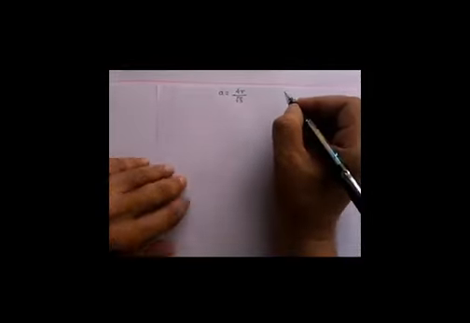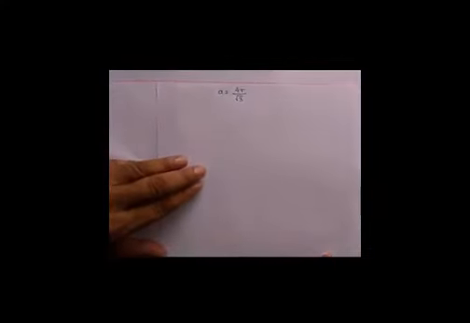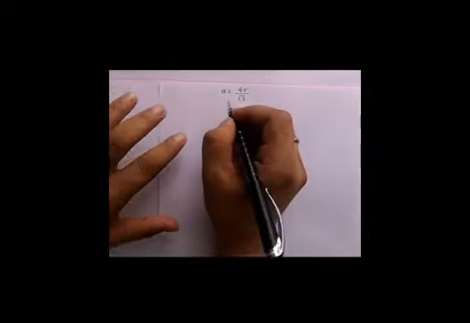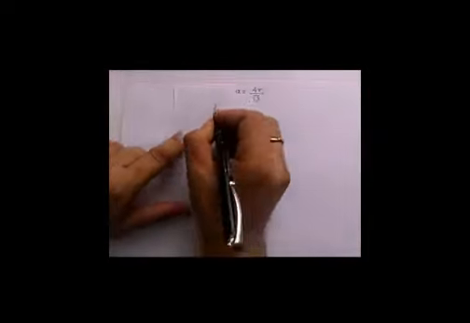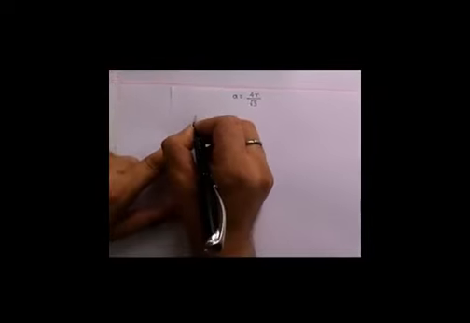Now the volume of sphere, we all know the value, but before that let's take the volume of the cube.